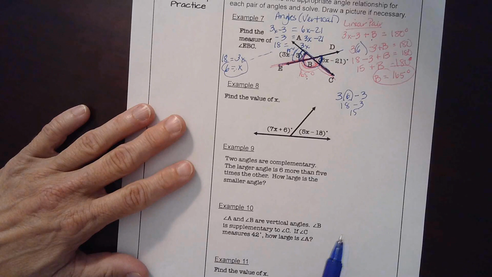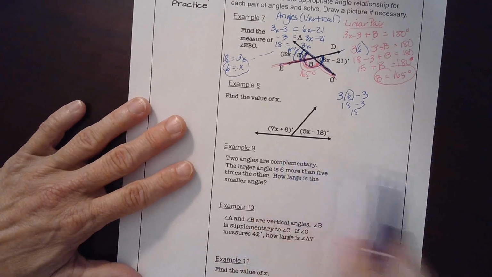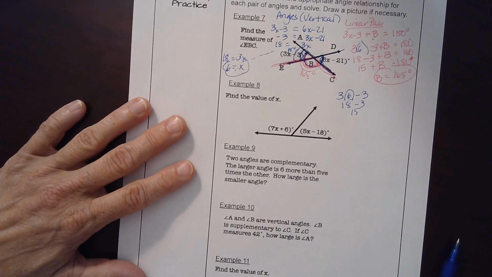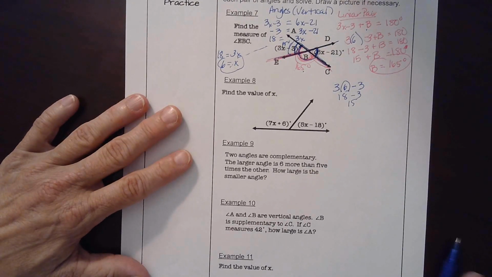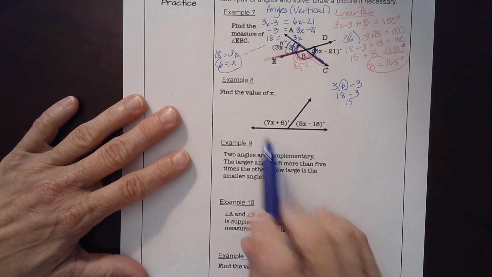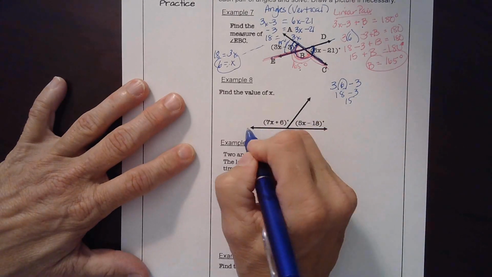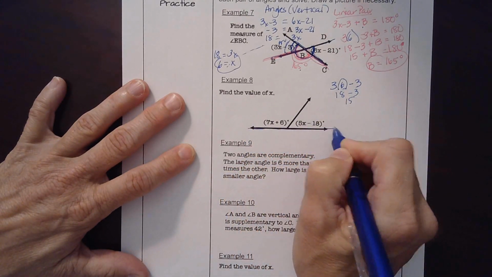Okay, and here's something else very similar. Example 8, it says find the value of x. I don't know where I got C from, but find the value of x.